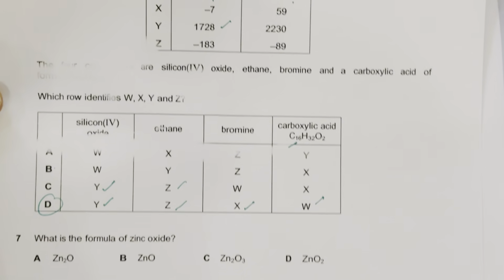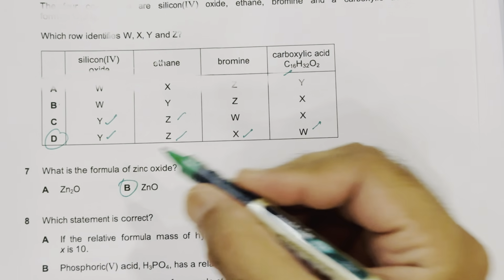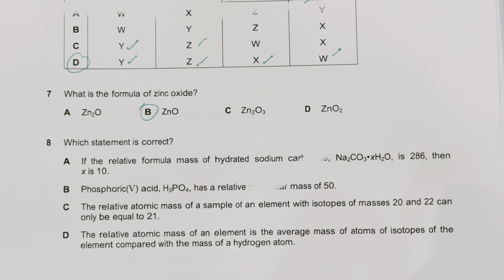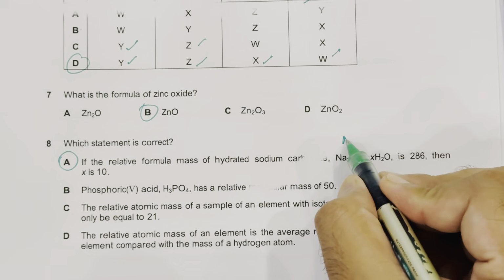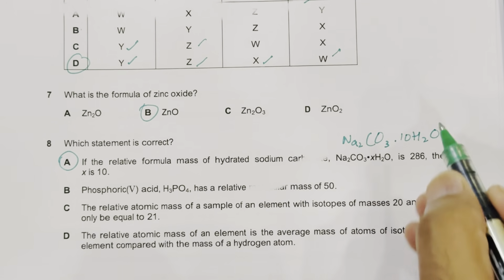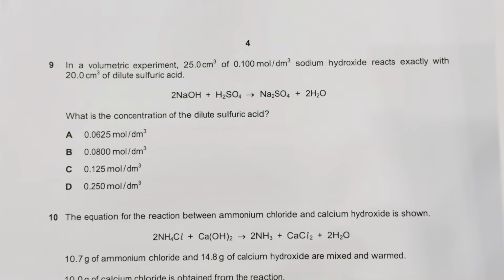What is the formula for the zinc oxide? ZnO is the formula for the zinc oxide. This is the simple question. Moving to question number 8. Which statement is correct? If the relative formula mass of hydrated sodium carbonate Na2CO3·XH2O is 286, then X is 10. Yes, this is the formula of washing soda, Na2CO3·10H2O. So this is the right answer for question number 8, part A. Moving to question number 9.